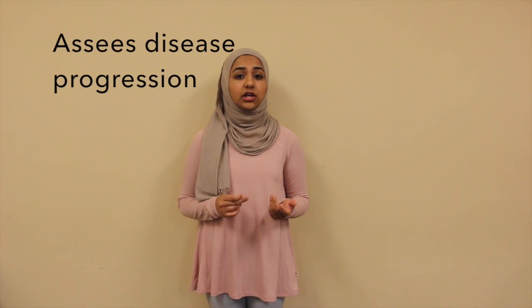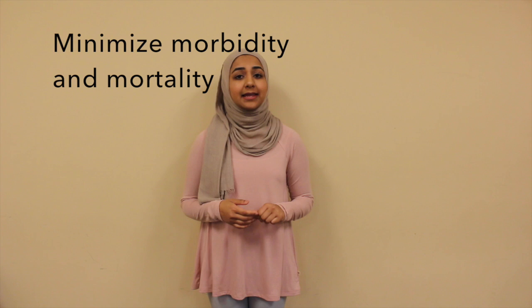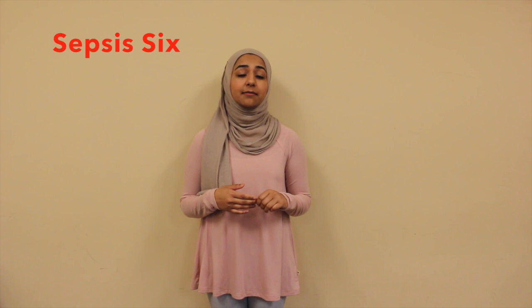It is crucial to diagnose and treat sepsis as soon as possible due to the progressive nature of the infection. Since the discovery of the disease, researchers have worked to identify the most effective ways to assess disease progression and minimize associated morbidity and mortality. Recently, physicians have developed guidelines commonly known as the Sepsis Six, which describe the diagnostic and therapeutic components of sepsis.